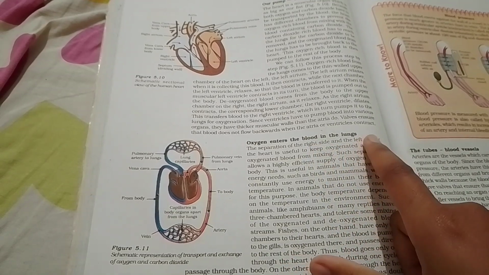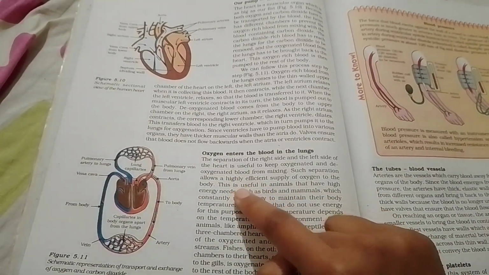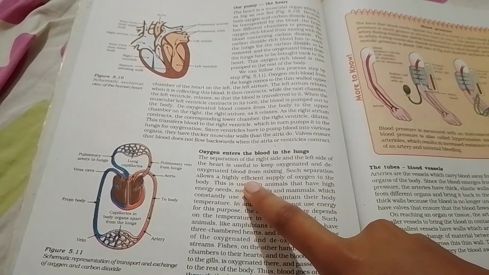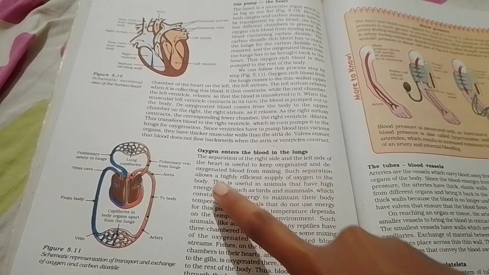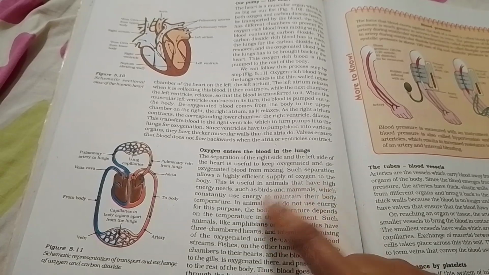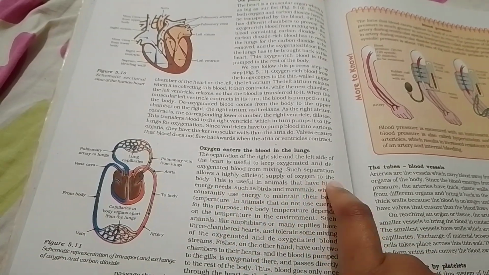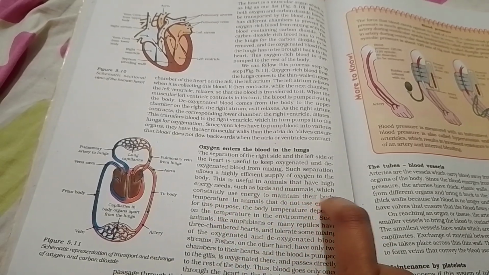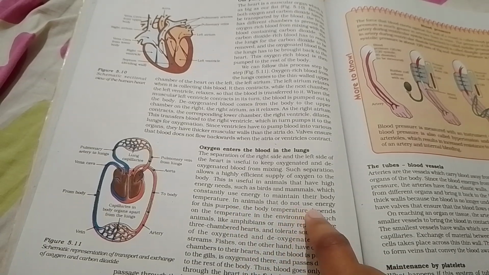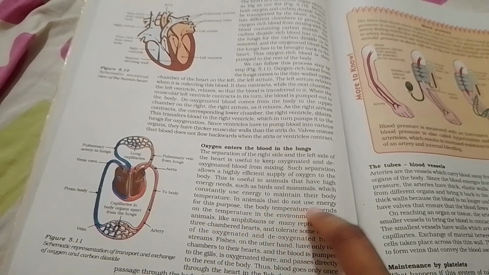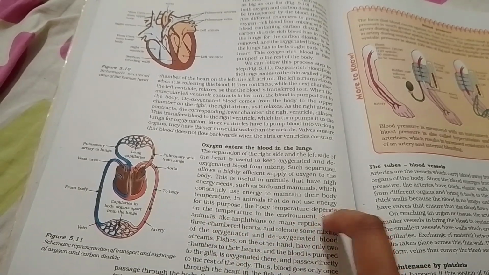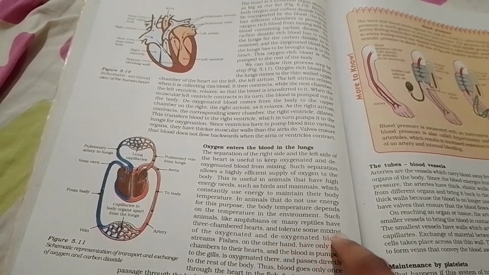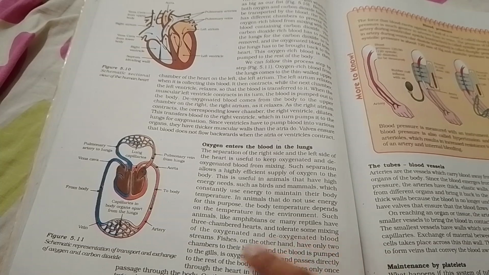Oxygen enters the blood in the lungs. The separation of the right side and the left side of the heart is useful to keep oxygenated and deoxygenated blood from mixing. Such separation allows a highly efficient supply of oxygen to the body. This is useful in animals that have high energy needs, such as birds and mammals, which constantly use energy to maintain their body temperature. In animals that do not use energy for this purpose, the body temperature depends on the temperature in the environment. Such animals, like amphibians or many reptiles, have three-chambered hearts and tolerate some mixing of the oxygenated and deoxygenated blood streams.